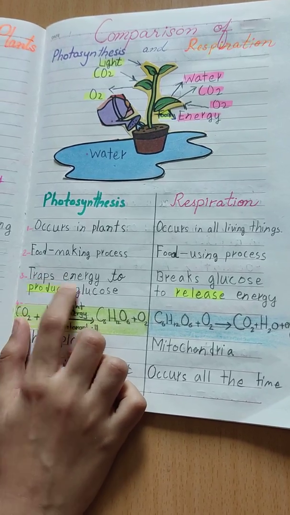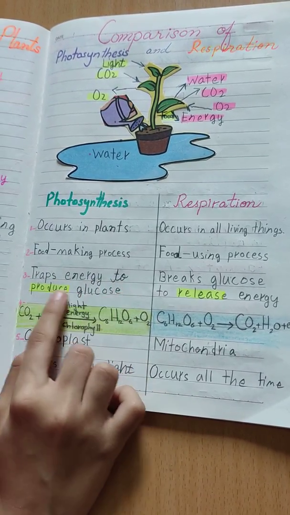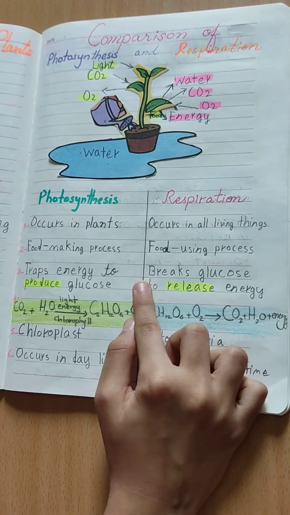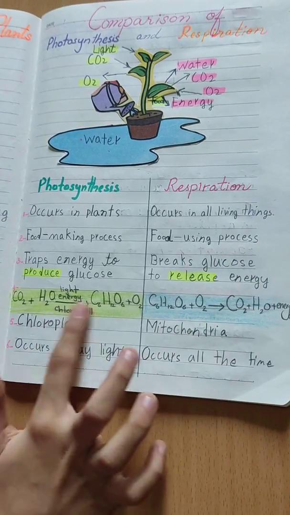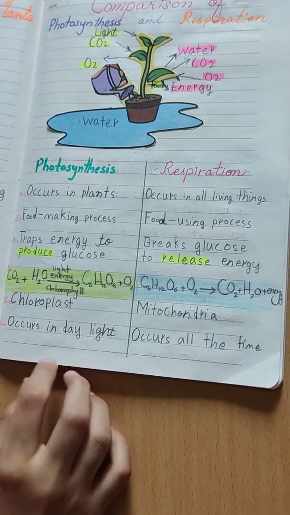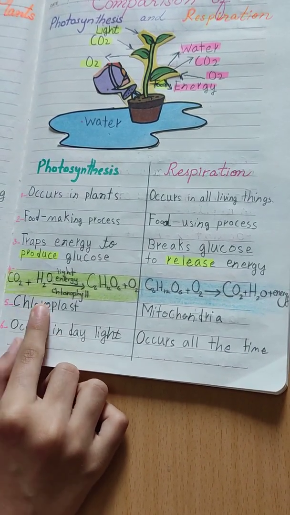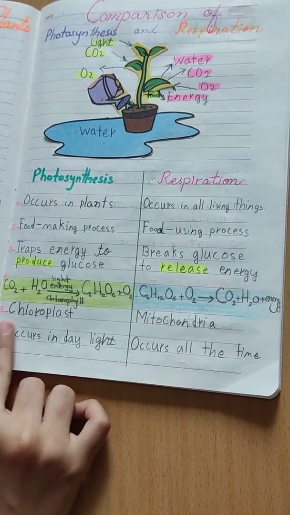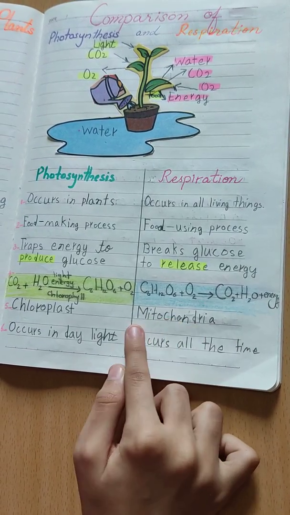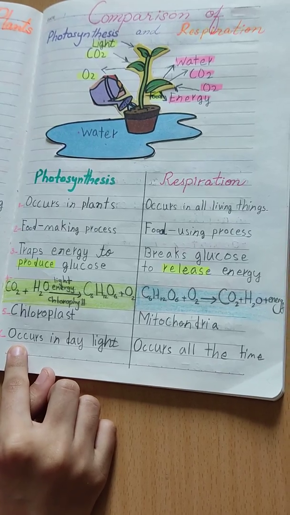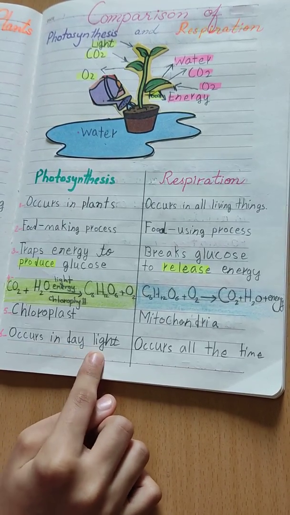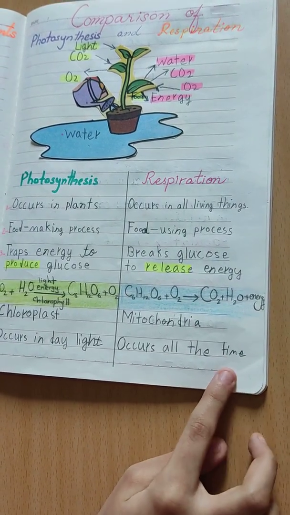Photosynthesis traps energy to produce glucose, but respiration breaks glucose to release energy. And right here are the formulas again, I'm not going to repeat those. Photosynthesis takes place in chloroplasts, but respiration takes place in mitochondria, the powerhouse of the cell. And photosynthesis occurs in daylight, but respiration occurs all the time.